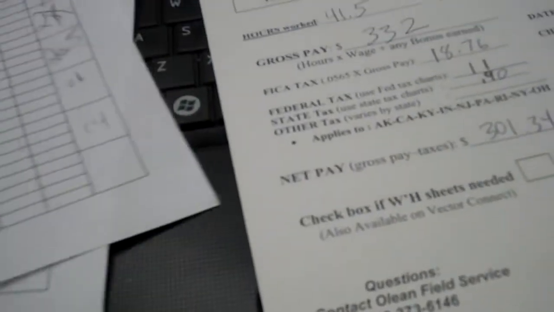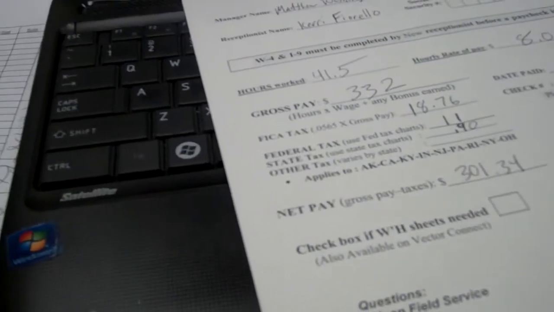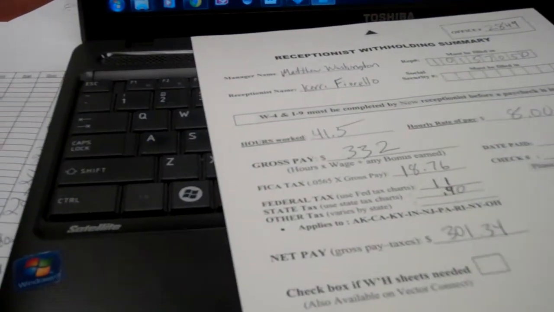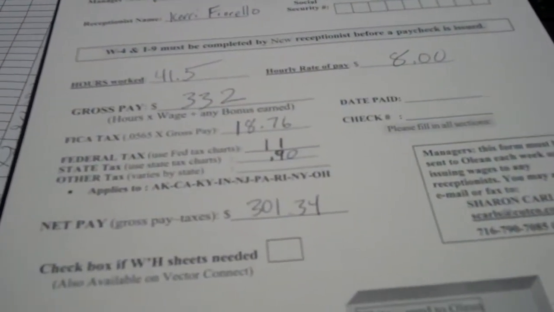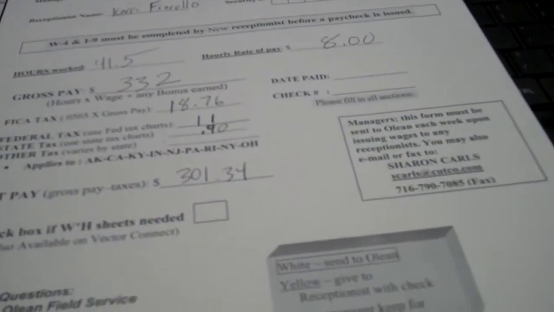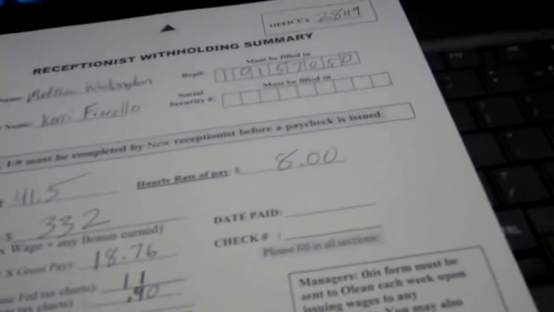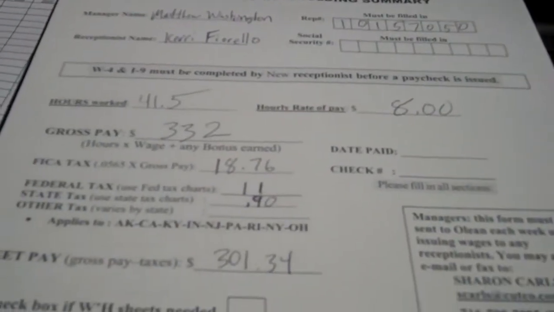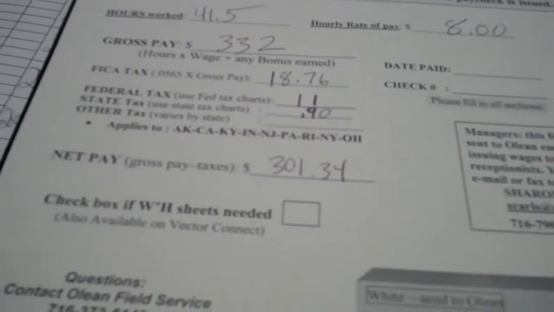Now receptionists shouldn't be working extra hours unless I ask them to. They shouldn't just stay after. If you're staying after and you want to help, we appreciate the help, we need the help. And if we ask you to stay, then you can stay and obviously put it on your time card.